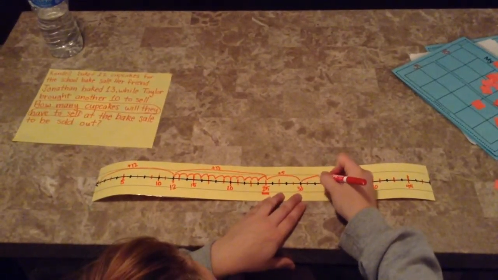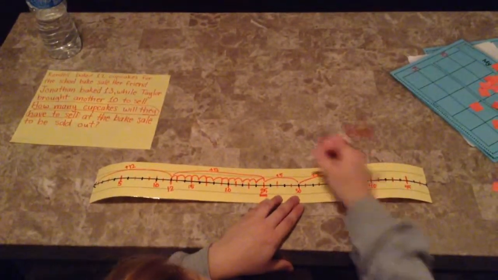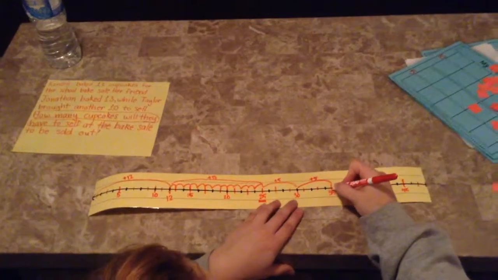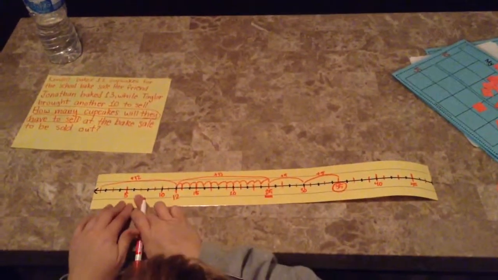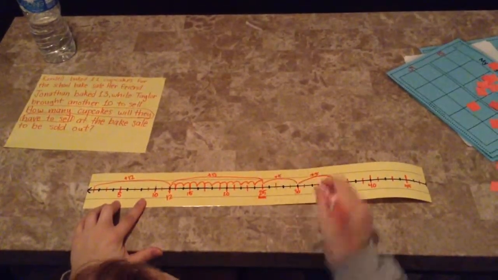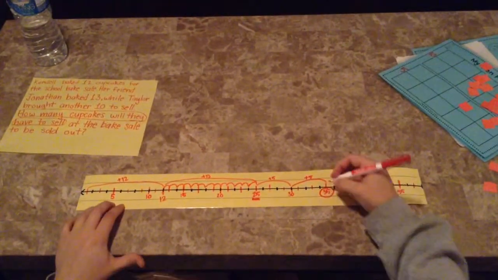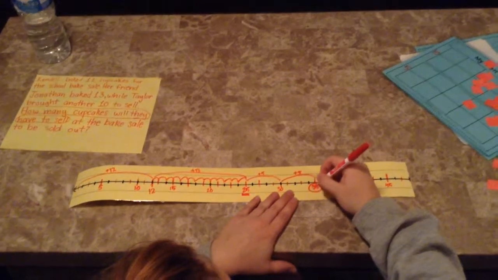So we'll go 5 more. 5 and 5 is 10. And that leaves us here at 35 because Kendall brought 12, Jonathan brought 13, and Taylor brought 10. So when we add all those together, we end up with 35 cupcakes. All right, that's it.